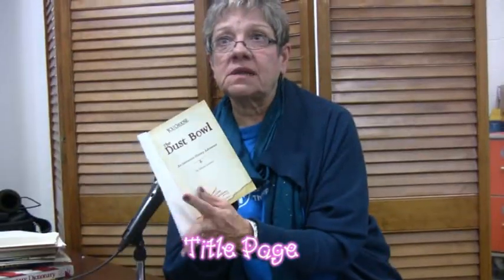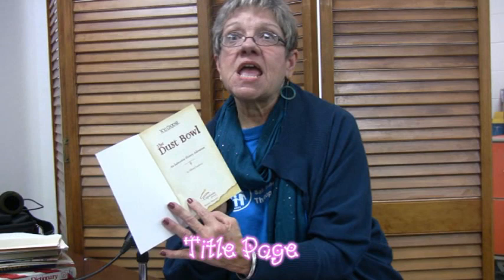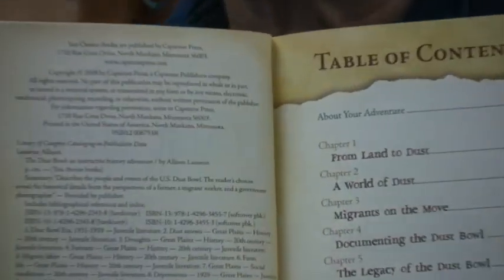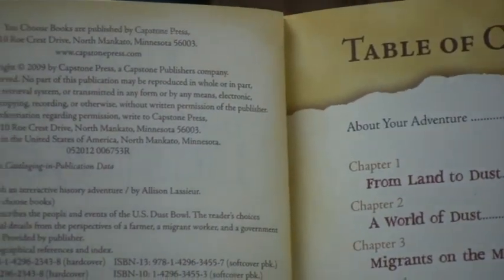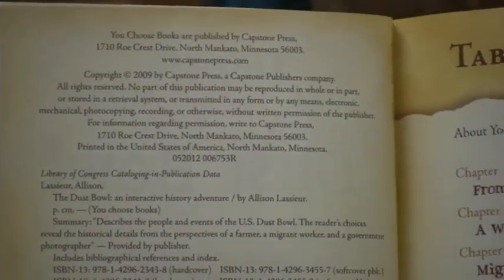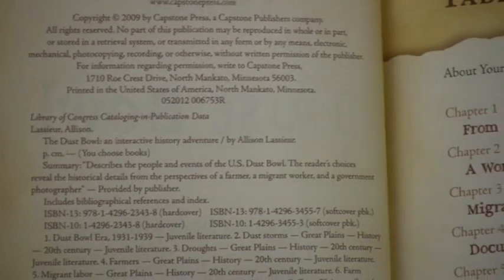The title page usually is right after the opening cover of the book, and it will tell you the title and the author's name and sometimes the publisher. But on the back side of that page, you will also have all the detailed information about the book, including the copyright date, and you will probably need that later on to record in your bibliography.